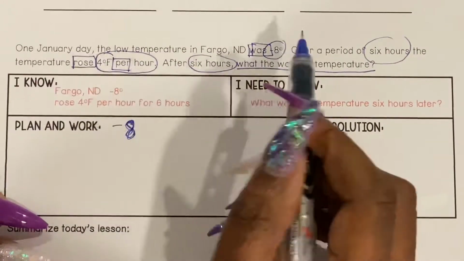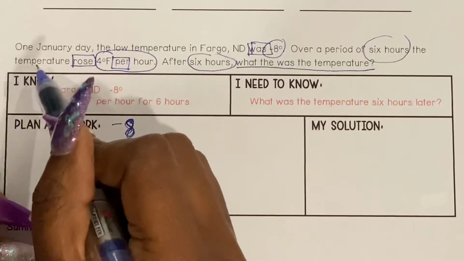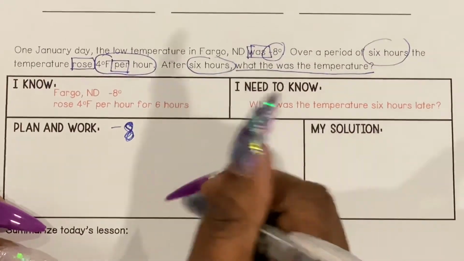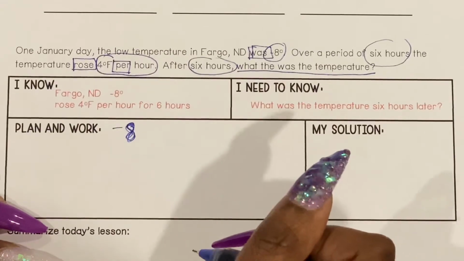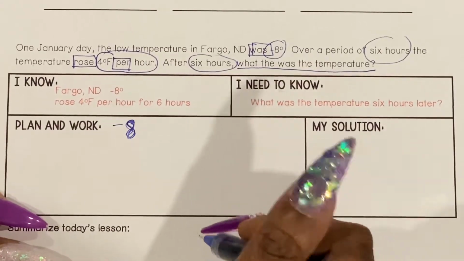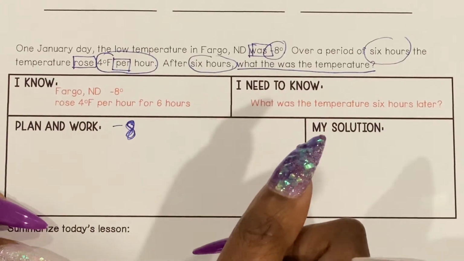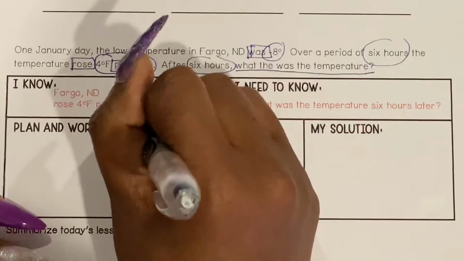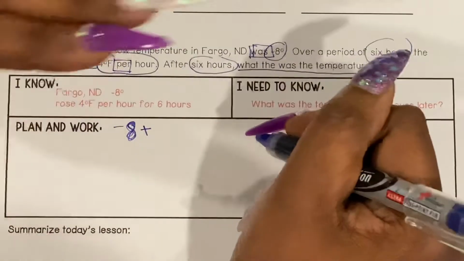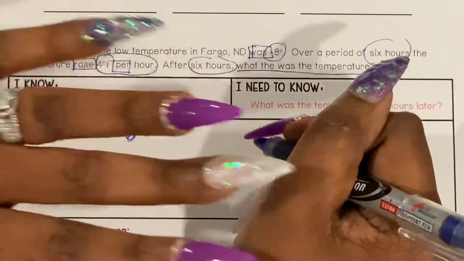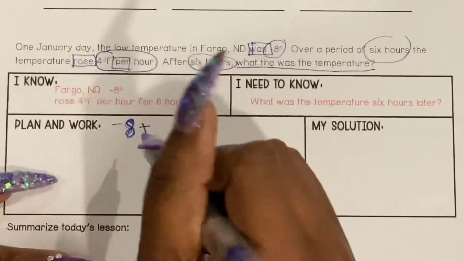I also know it says -8, 6 hours, the temperature rose. If I'm saying the temperature went up, am I going to subtract or am I going to add? Hopefully, my friend, you said add, because I know that when something rises, it is getting bigger, which means I need to add. Sorry if my hand's like huge. I didn't realize that. I wasn't even thinking.